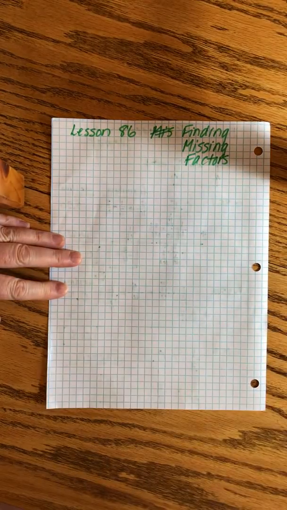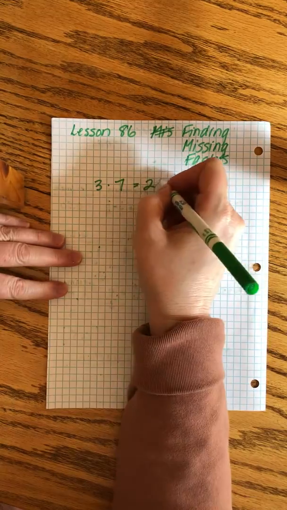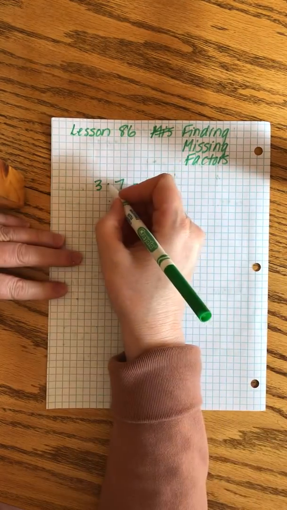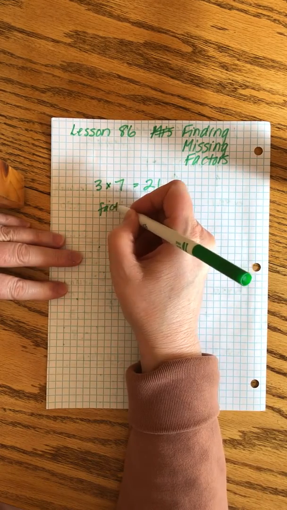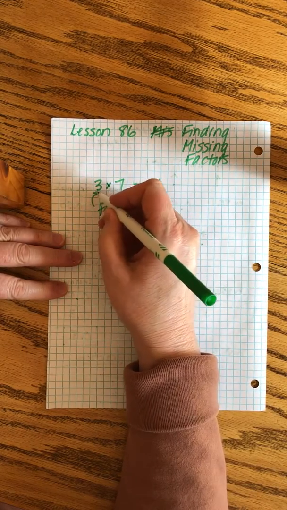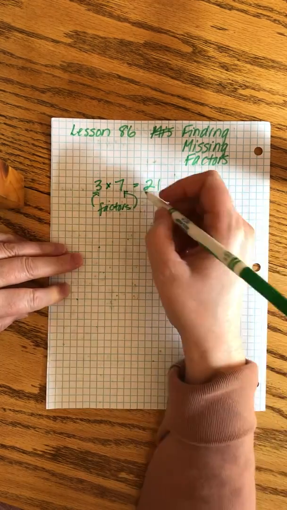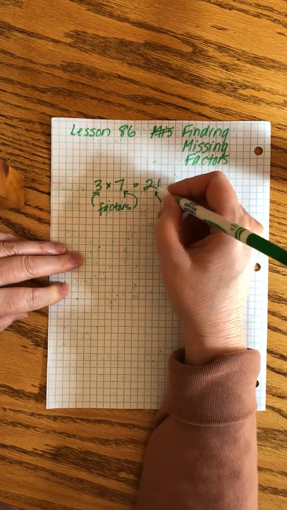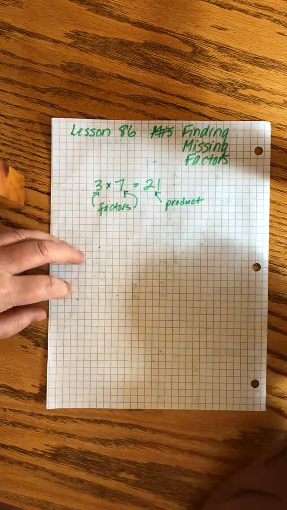Okay, just to remind you, factors are, this is multiplication, let me make it an X so it's easier for you to see. These are the factors in a multiplication problem. They're the two pieces that you multiply together, and the name of the answer is the product. We're going to be using those words a lot today, so let me just remind you, because everyone forgets what those words mean from time to time.